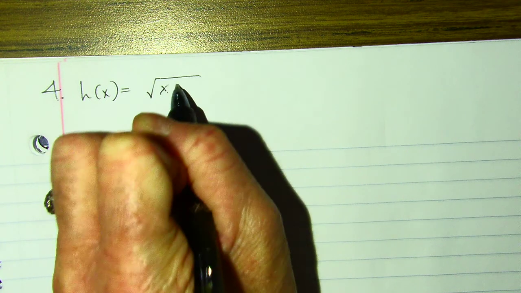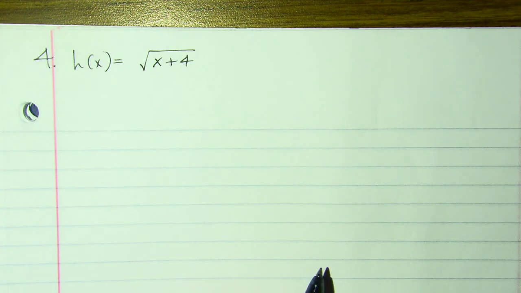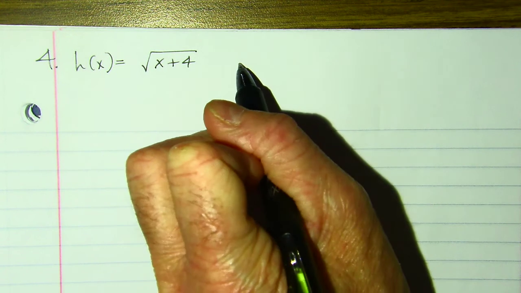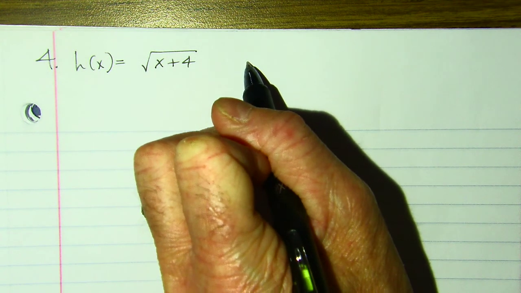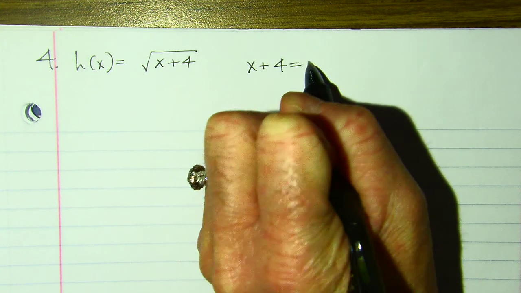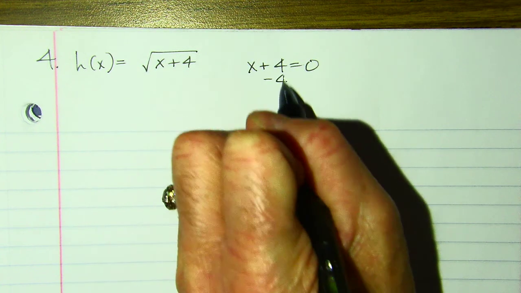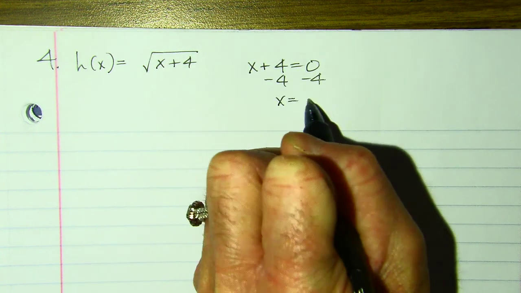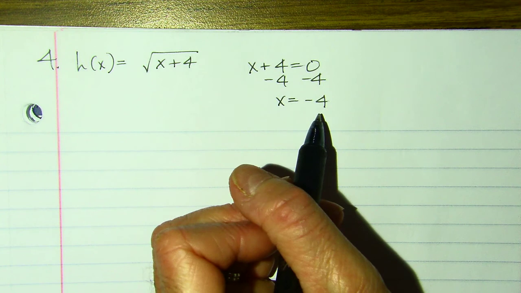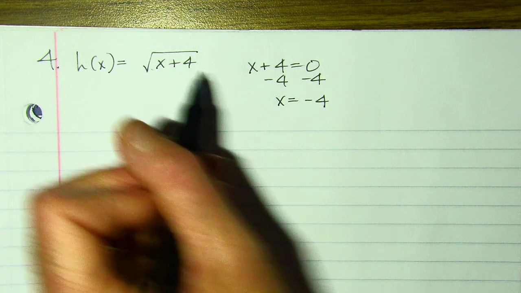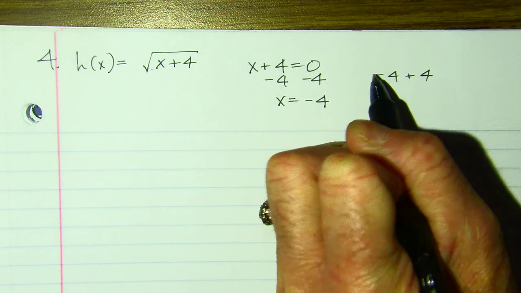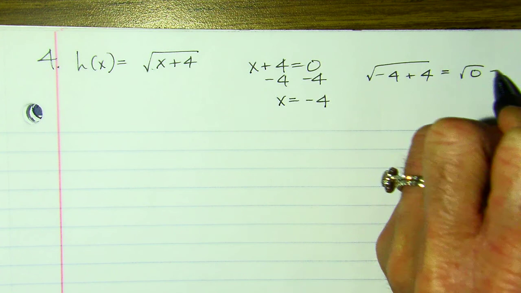So h of x equals the square root of x plus 4. Now, I'm still dealing with square roots. Remember, I can't take the square root of a negative number. So I have to figure out the smallest number I can take the square root of is 0. So what x value is going to produce that? That'll tell me what x needs to be greater than. So if I subtract, I can say x is a negative 4. So I can plug in negative 4 plus 4 would equal the square root of 0, which is 0.